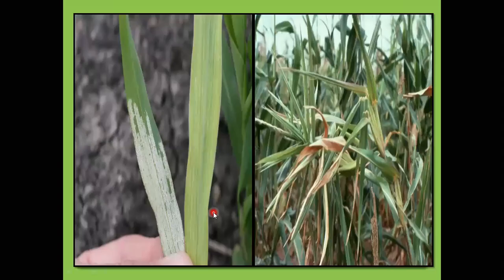But you can also see the lower side of this maize leaf. Here a whitish downy profuse growth may be seen corresponding to the lower side of the maize leaf. This is the upper side of the maize leaf and this is the lower side.